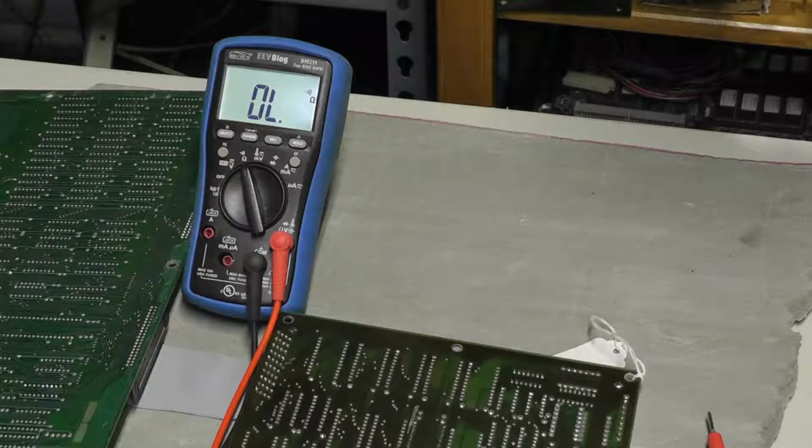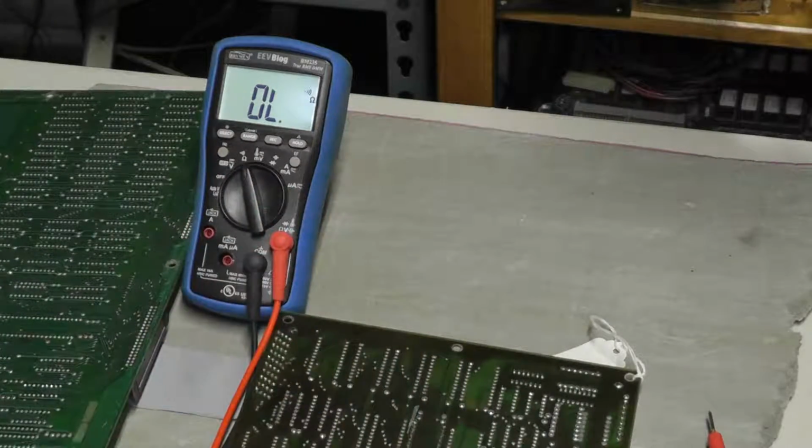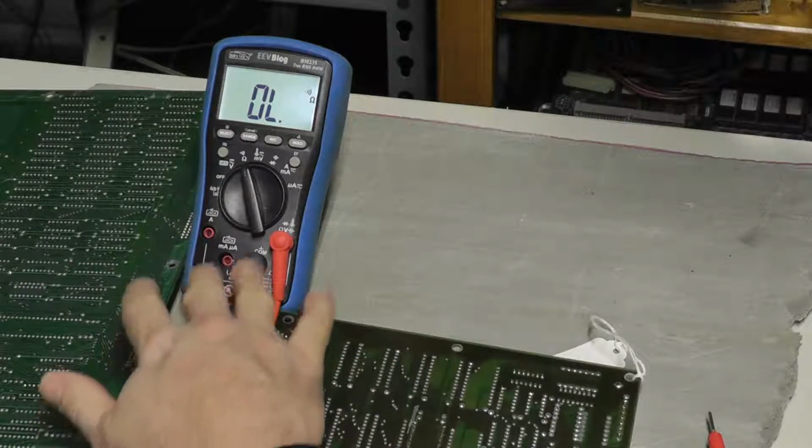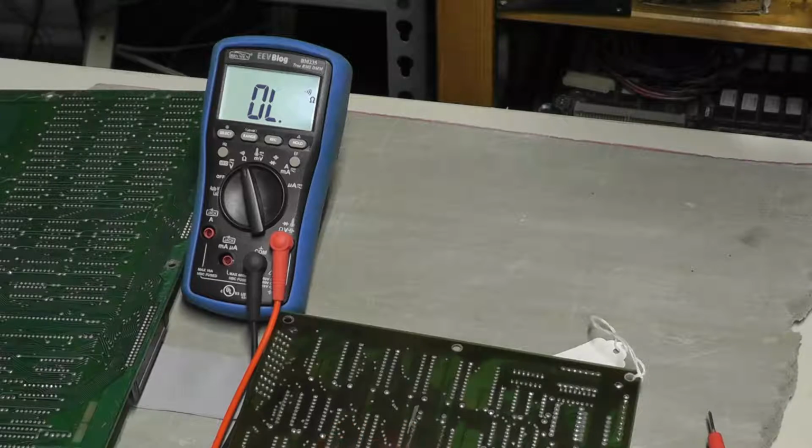So it doesn't seem like we had any shorts from my quick check, obviously, and everything has continuity. So to me, the cable is probably good.